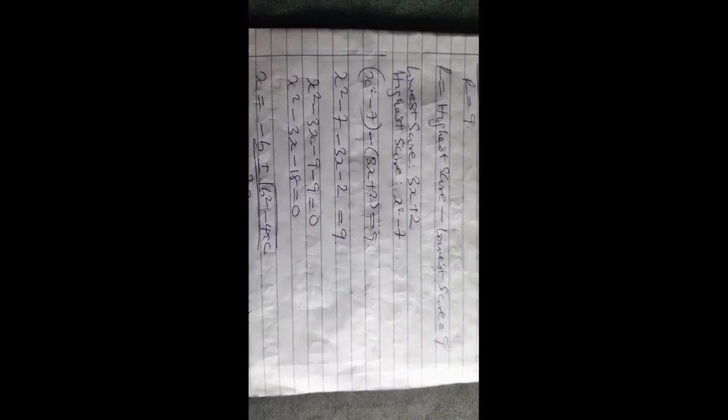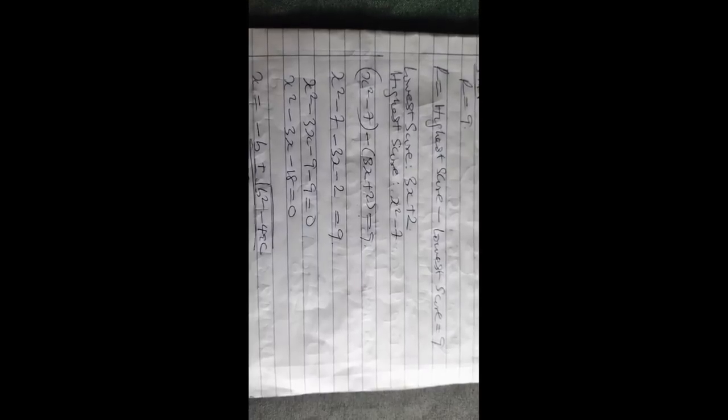Opening the bracket, we now have S squared minus 7 minus 3S minus 2 equal to 9. Collecting like terms, S squared minus 3S, minus 7 minus 2 is minus 9. Then pushing the 9 on the right hand side to the left hand side also becomes minus 9. So we have S squared minus 3S minus 18 equal to 0. So this is a quadratic equation.